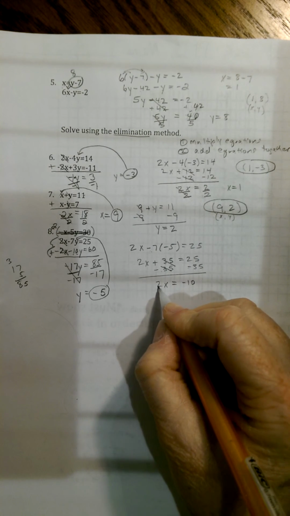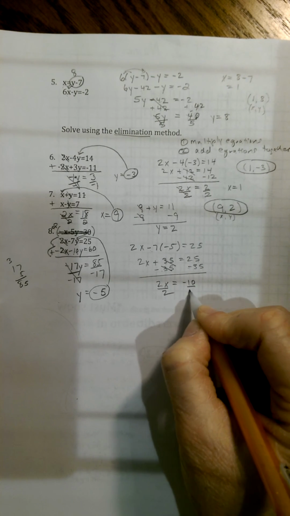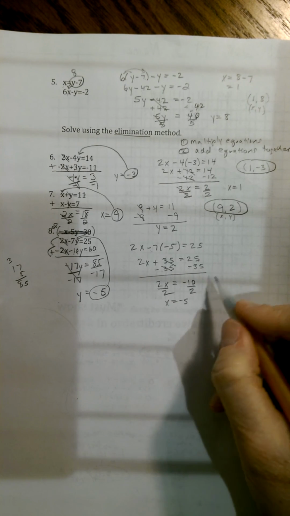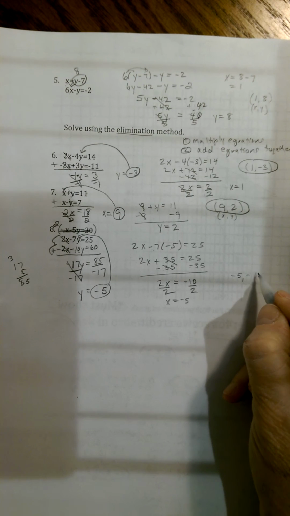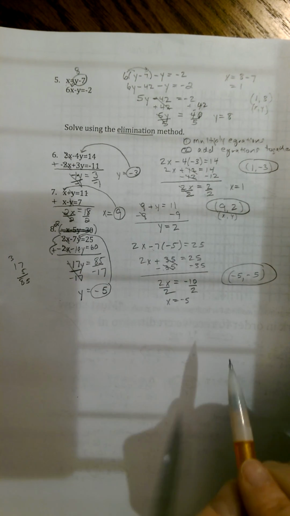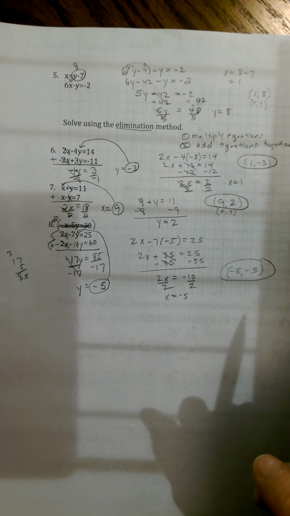Now I'm ready to get rid of the 2, and I get x equals negative 5. So my full answer is negative 5, comma, negative 5. Again, it's a good idea to check it in each equation to make sure you're right, especially when you're taking a quiz.